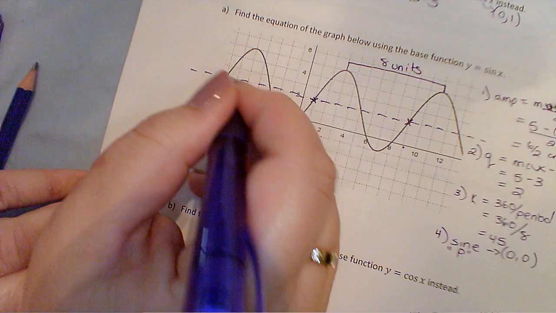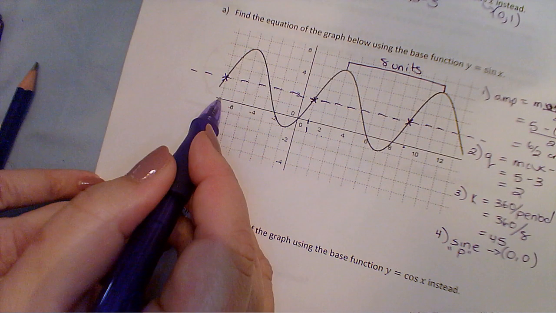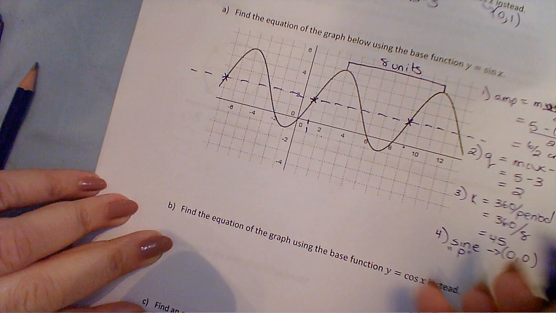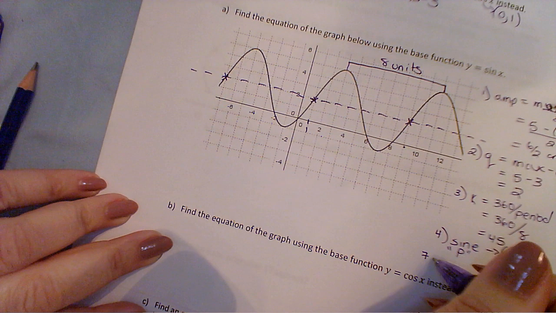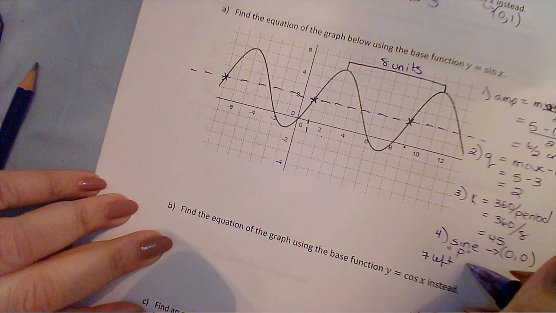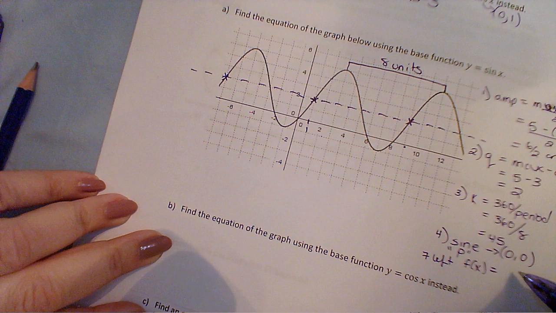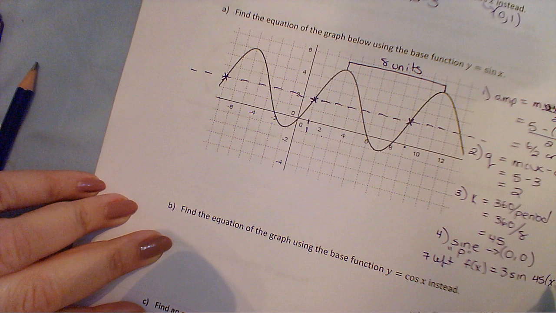And so is -7 units on the x-axis. That's also the beginning of the upward bump. So I could say 7 left, and that would be f of x equals 3 was our amplitude, sine 45 x plus 7, close bracket, and then plus 2 as an option.